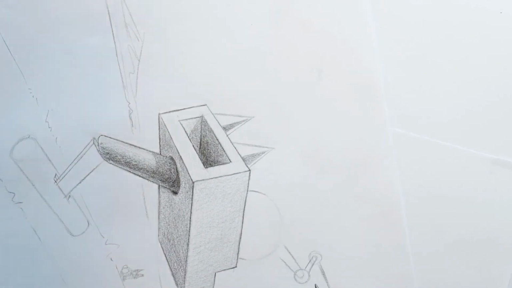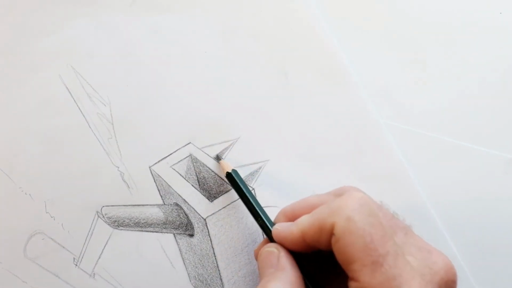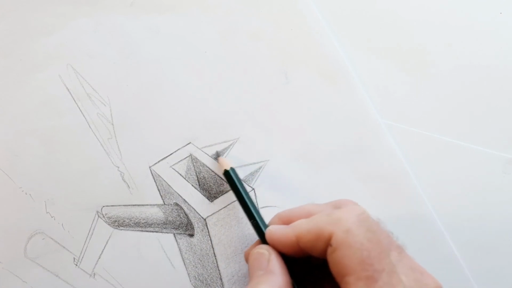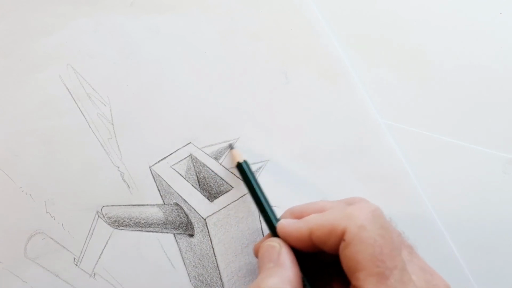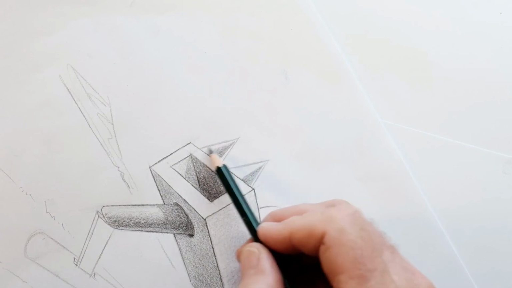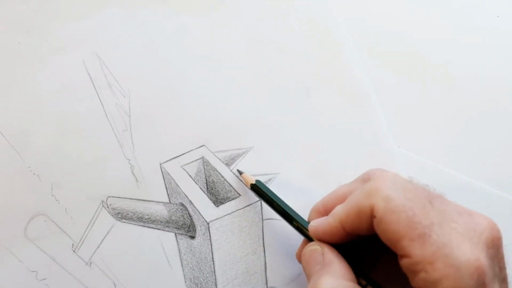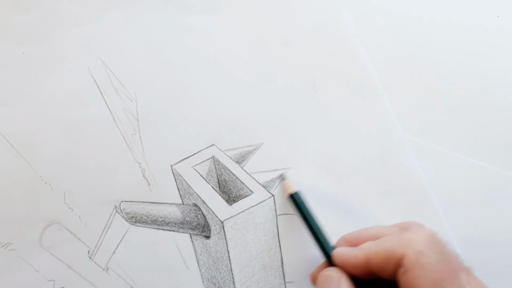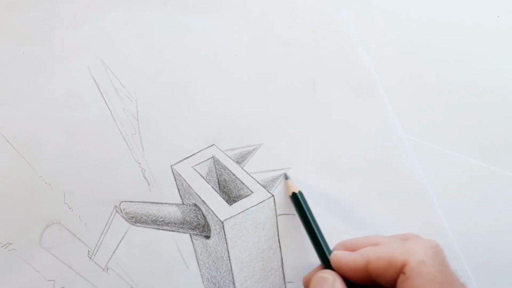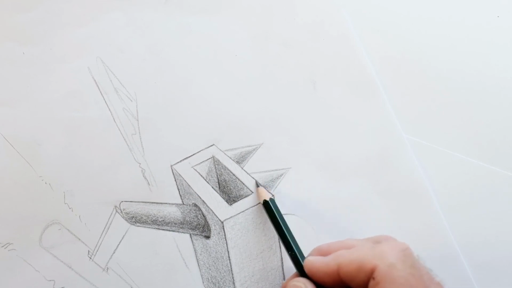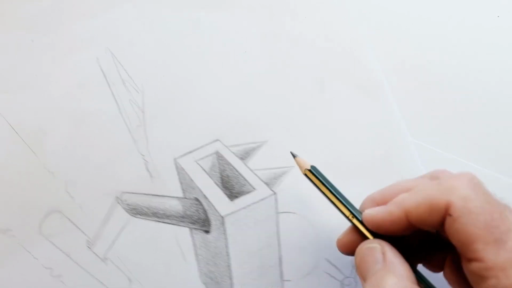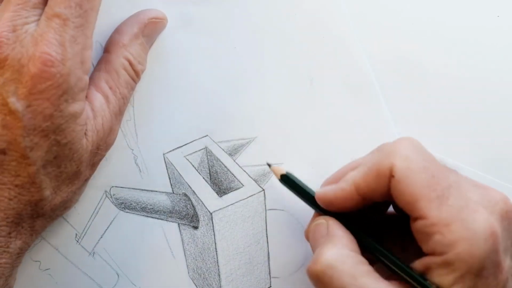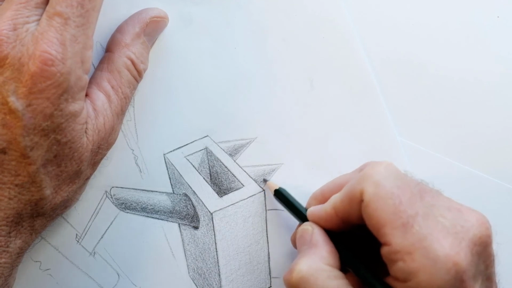Now the edges are too sharp, so I have to soften them and fade them. I still want to have that fade, and I still want to have a little bit up the back here. Right up to the point. And then I'll just make the core shadow a little bit darker.